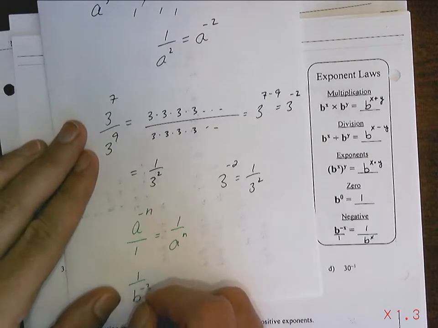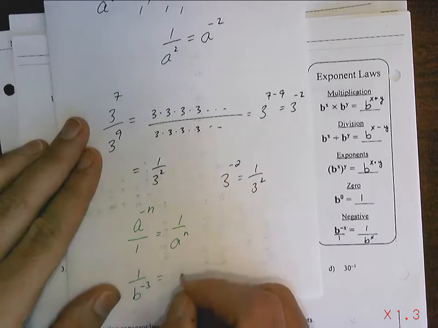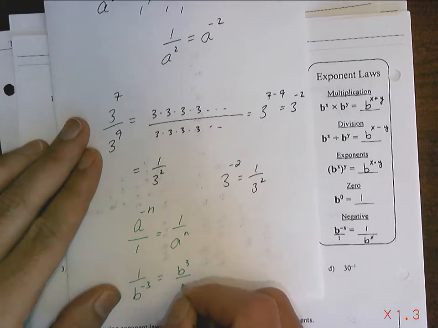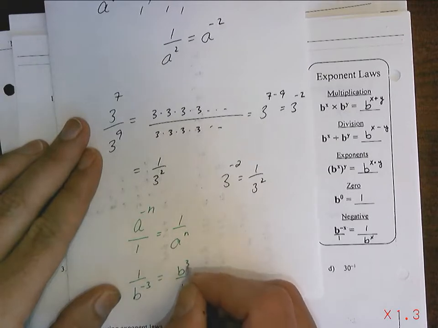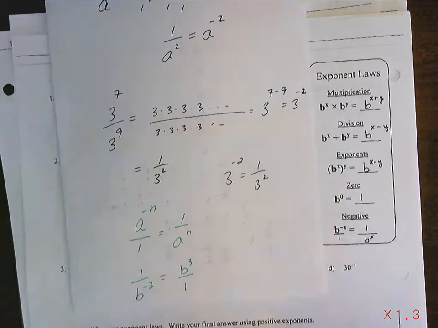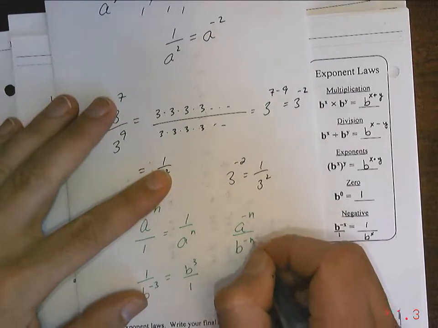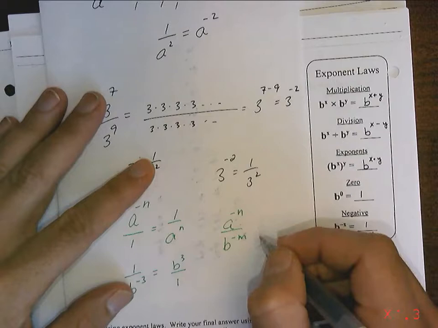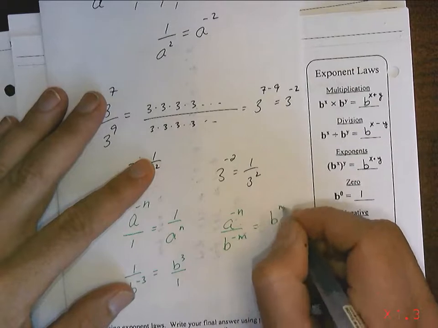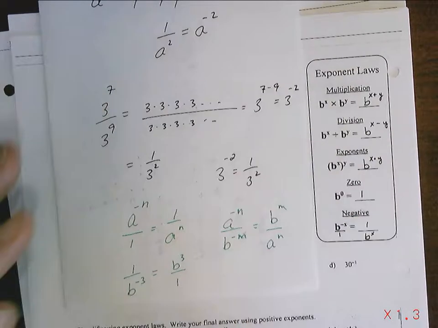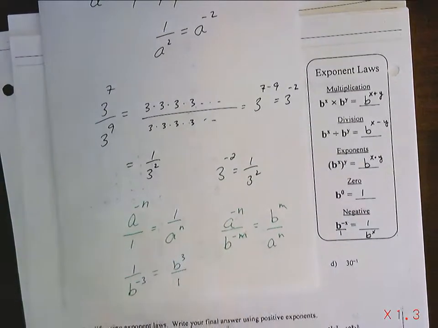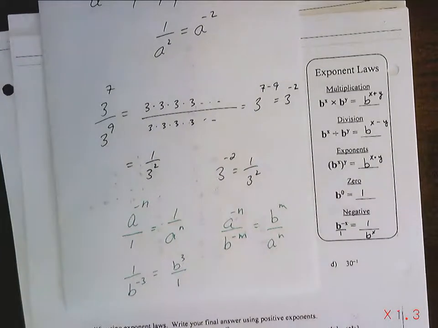And if I had something with a negative exponent in the bottom, well, it'll become the same exponent positive in the top. And then if I end up with something like this, well, then switch them. Let's put the b to the m on top and the a to the n on the bottom. And we like our answers always to have positive exponents for the most part. We generally don't give any of our answers with negative exponents unless they're asked for directly.